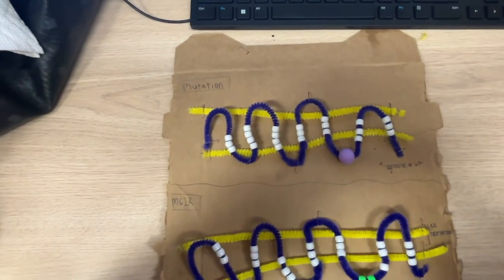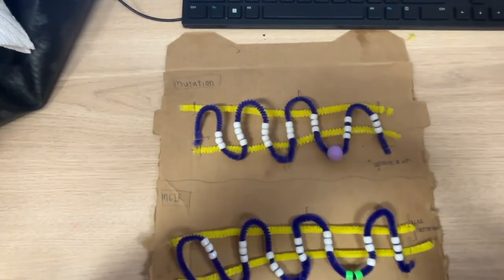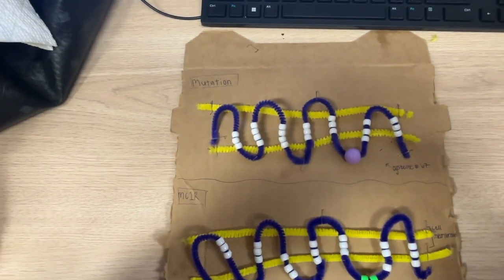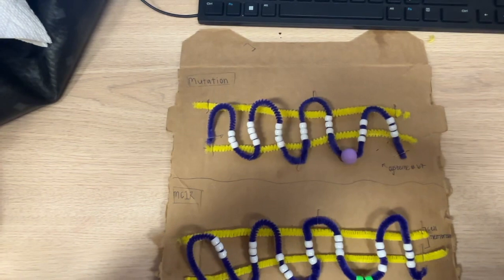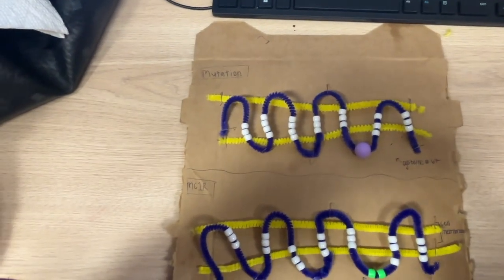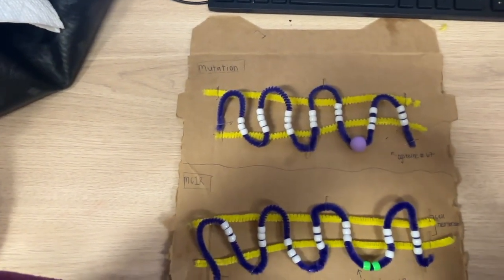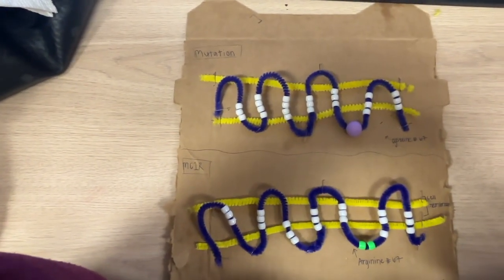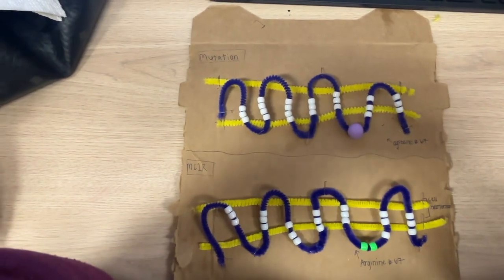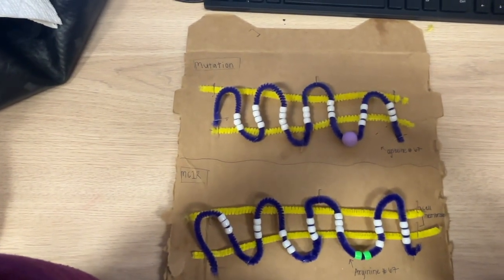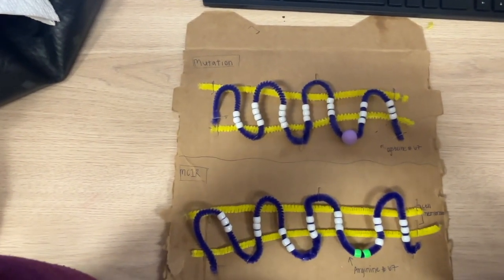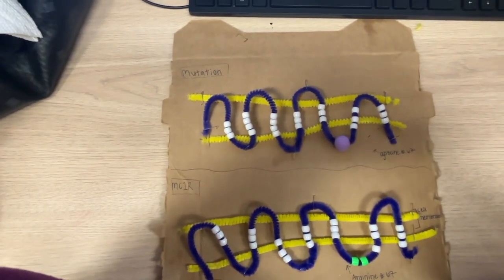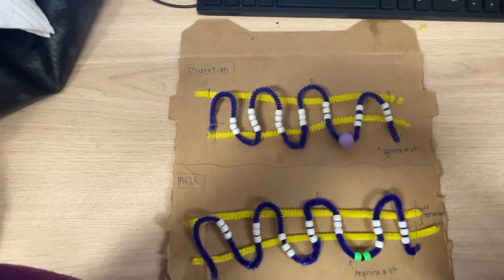My model is in the shape of a chain, which I showed by bending the purple stems. In the mutated protein, I show how cysteine replaces arginine by using a different colored bead than the bead I used in the original protein. The 2 yellow lines represent the cell membrane, which is where the protein is located, and the white beads represent the amino acids. One limitation I had was that I wasn't able to show how there was a reduced amount of melanin produced in the mutated protein because of lack of materials.